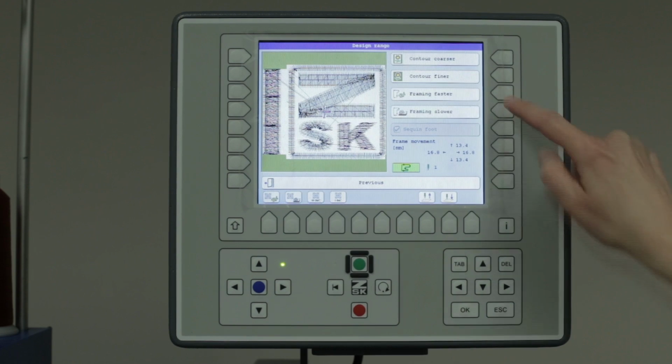You also have framing faster and framing slower. As soon as I hit framing faster, my framing slower comes up because now I have the ability to go back down. So that's going to be your movement of your frame when you do trace.